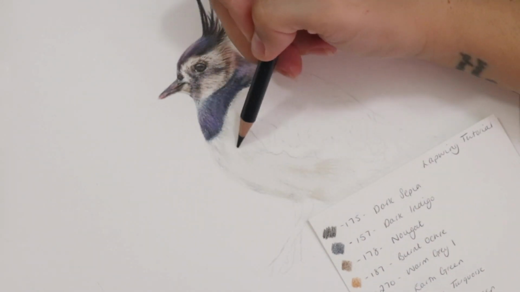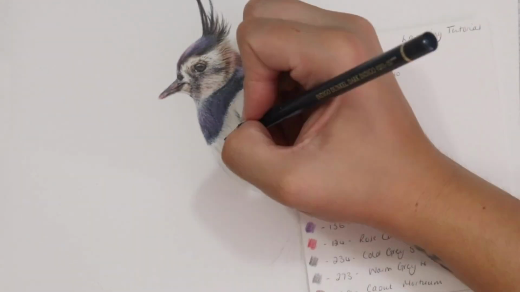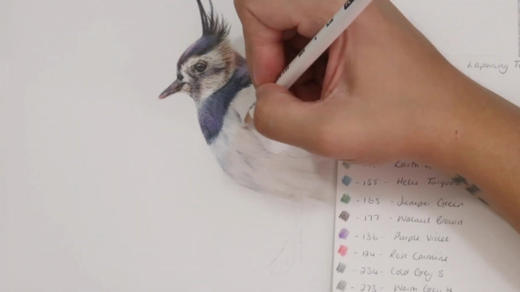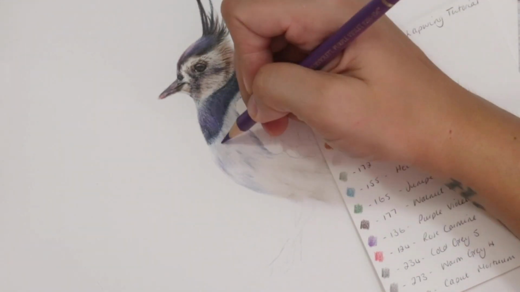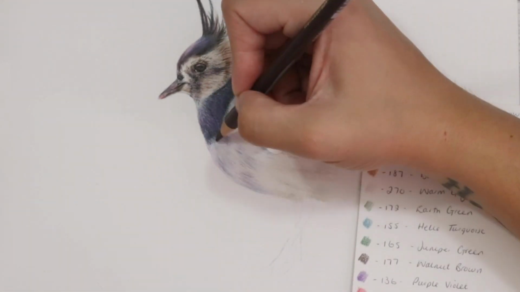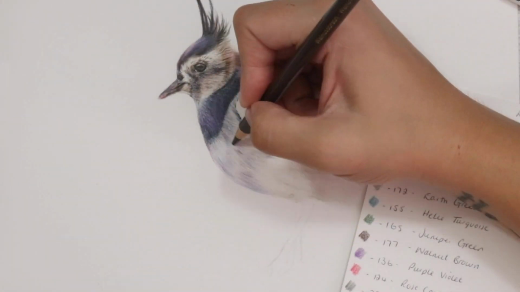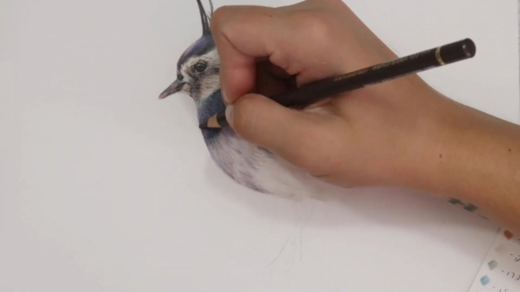So I'm using a lot more of that white pencil to try and eliminate any grain of the paper showing through and also eliminate any kind of harsh pencil lines. So everything looks really nice and smooth, nice and blended and nice and slick, and we're not adding in any really dark individual lines depicted on these particular feathers here. We're just keeping everything nice and smooth and blended.